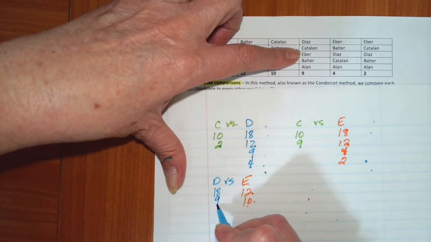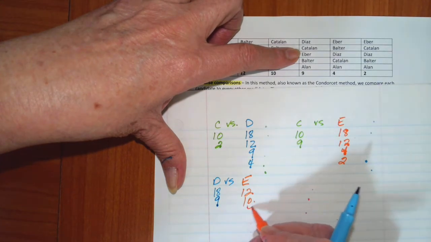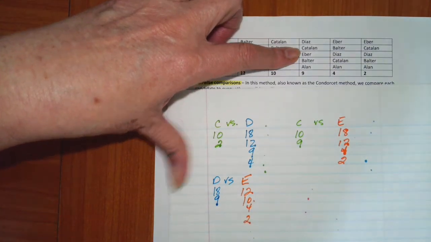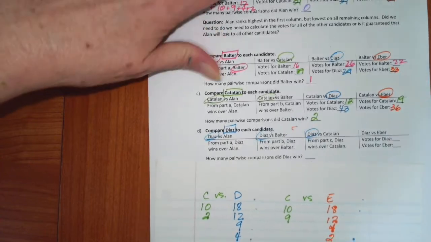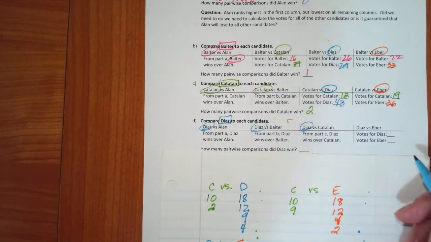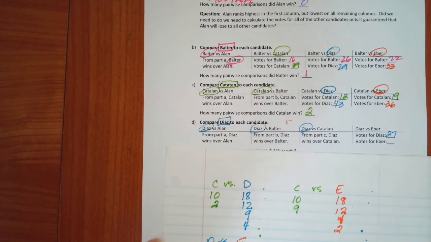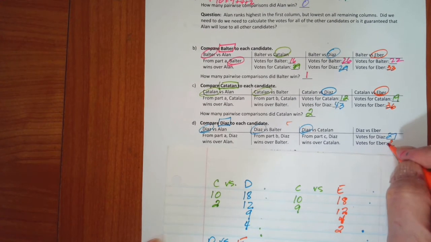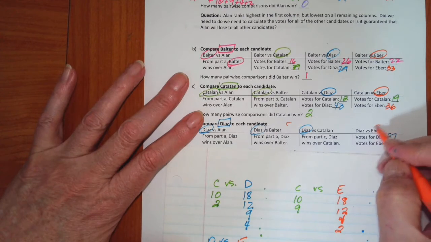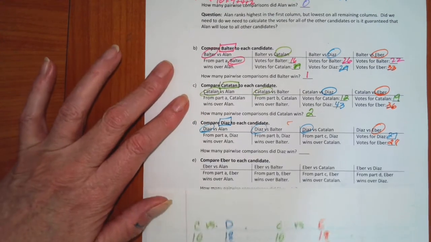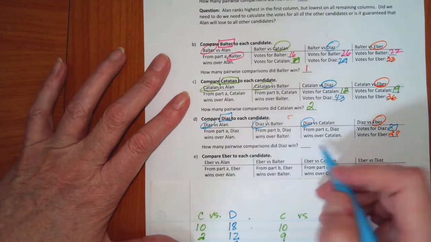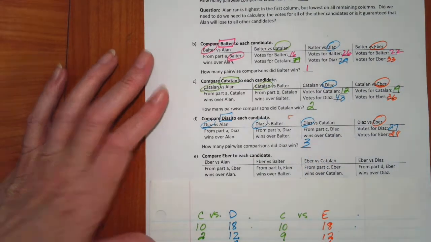Diaz gets 9. Eber gets 4 and 2. So let's see down here. Diaz gets 27. And Eber, this is a close one. Eber gets 28. So Eber won. So Diaz won 3 out of the 4 comparisons.